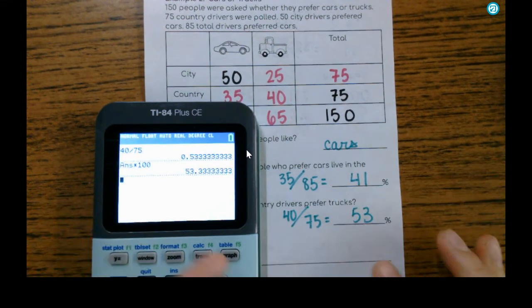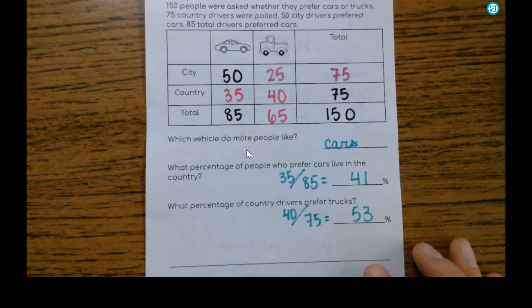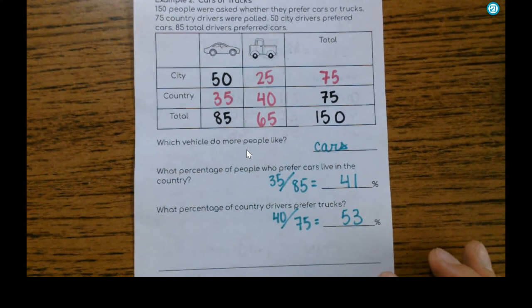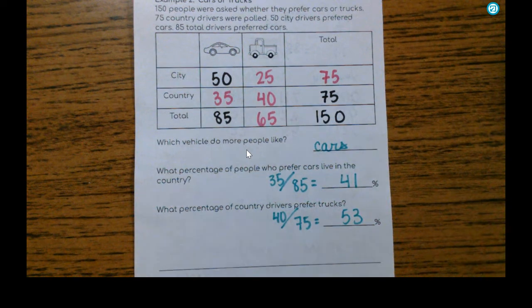Yes. Wait, so in the touch. Oh, I got wrong. Okay. Any questions right now?